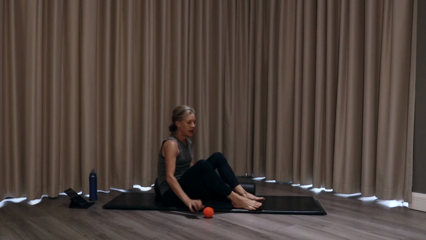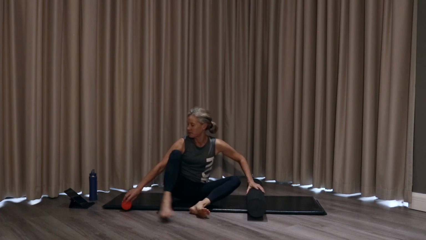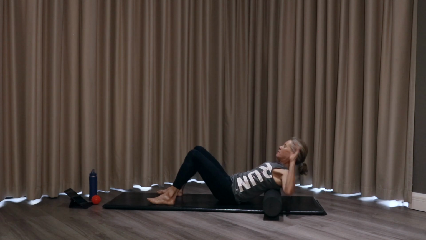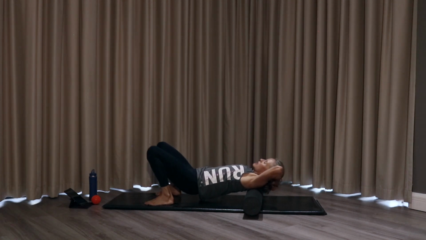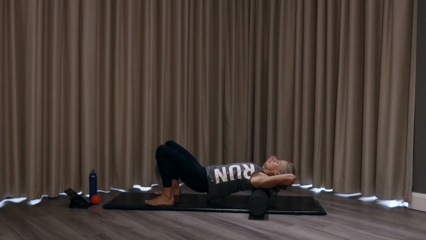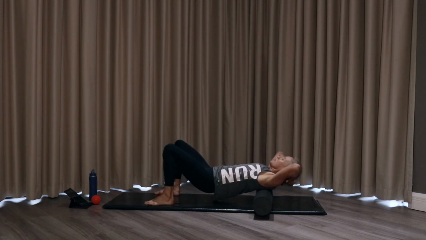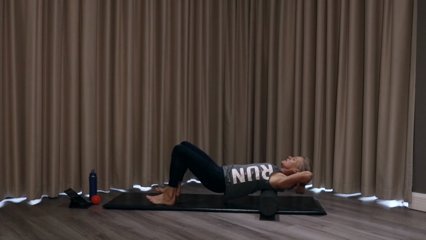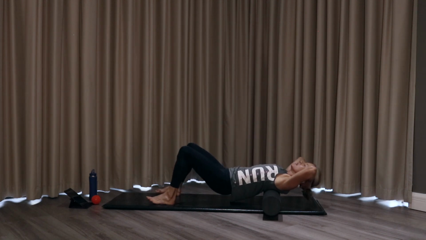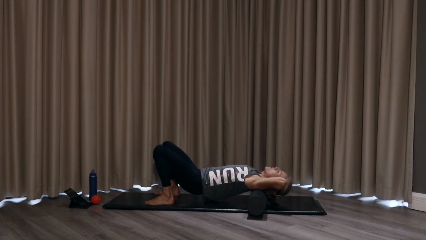Let's bring the roller underneath the shoulder blades. You can put your ball to the side. Just give the shoulder blades a bit of a release. Relax the head and the hands. And open up over the diaphragm. Open up over the chest. Just relax into this position. Make sure you're supporting your head and your hands. Chin is open.